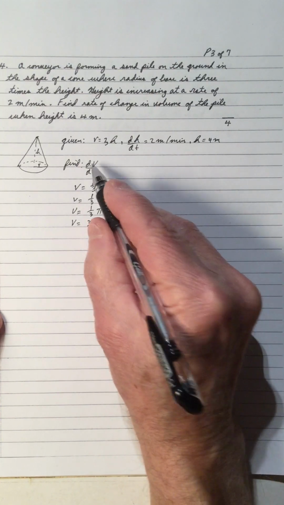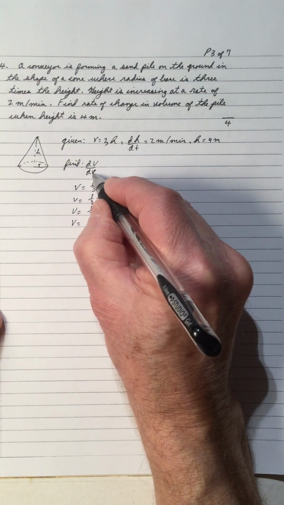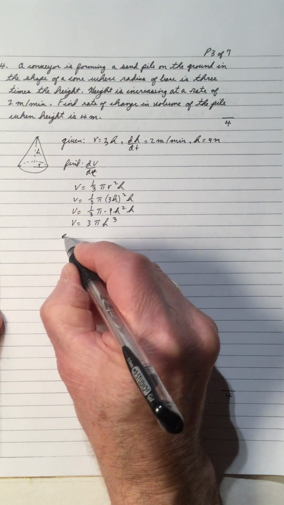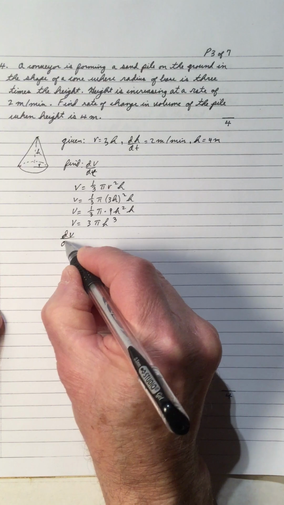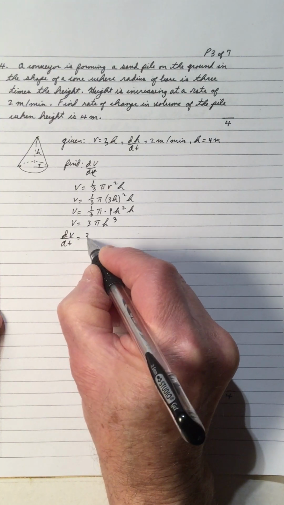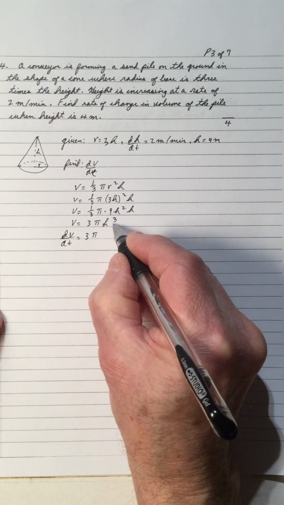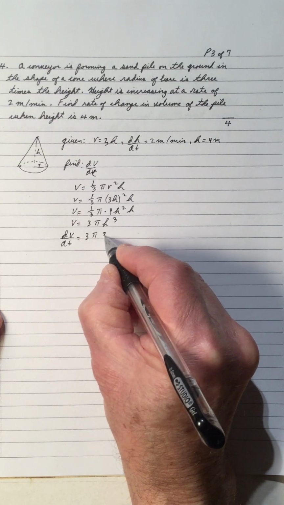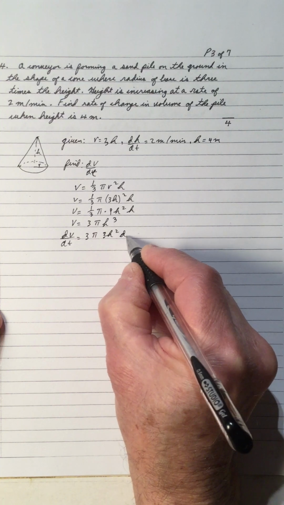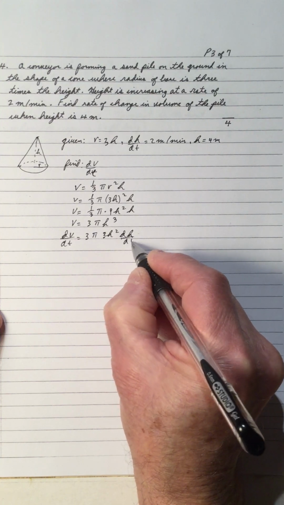And we're going to find dV/dt. So d/dt on the volume is dV/dt. 3 pi is a constant, and the derivative of h cubed is 3h squared dh/dt.